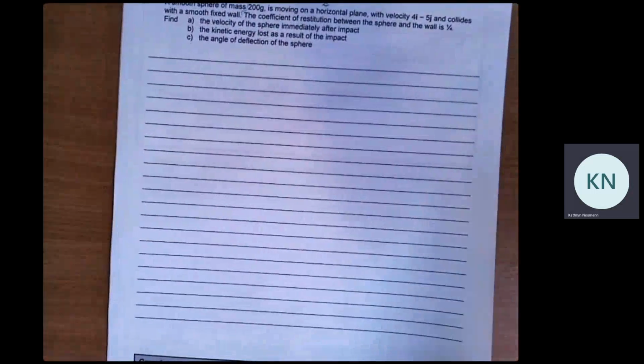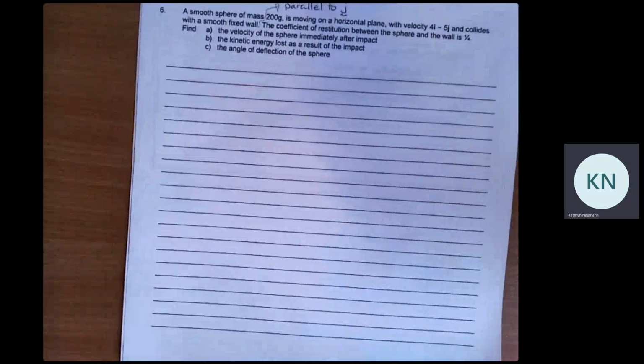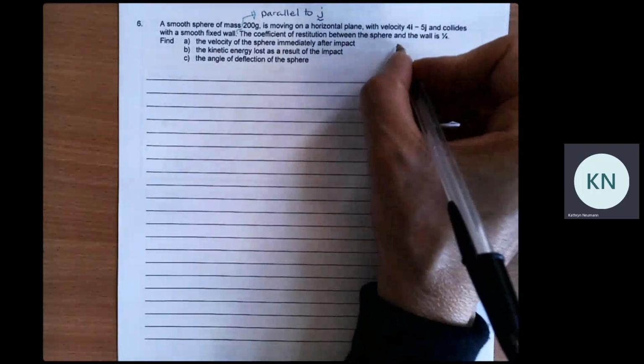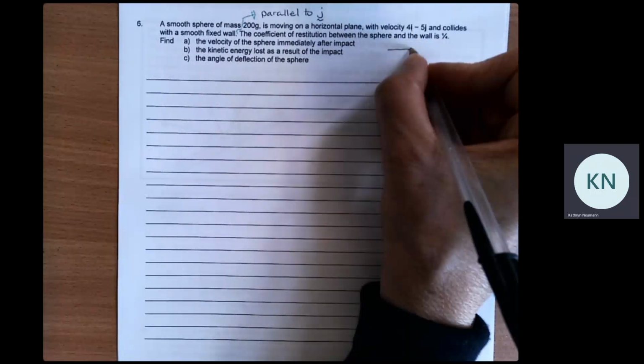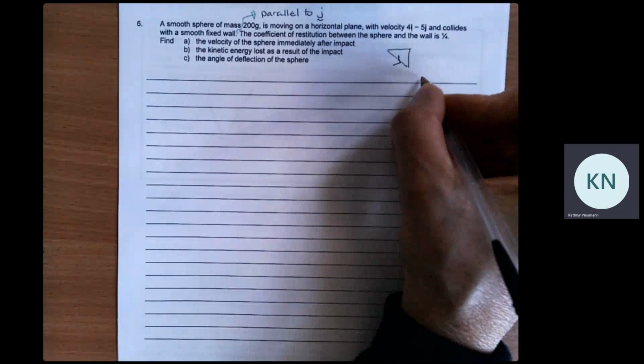Looking at the second example in this section, we've got a smooth sphere, mass 200 grams, so we're going to call that 0.2, moving on a horizontal plane with a velocity of 4i minus 5j. Now, it's worth sketching this out so you've got a picture in your mind of what's going on. The initial velocity is 4i minus 5j, so it's approaching the wall like this.